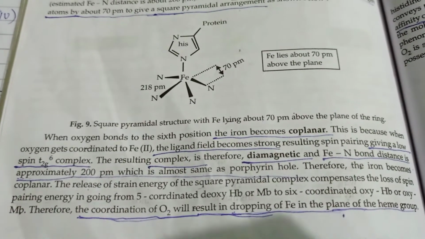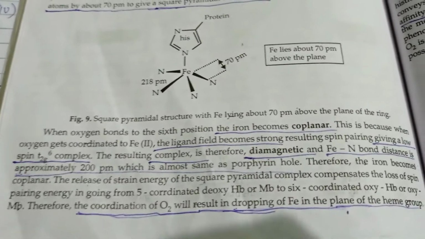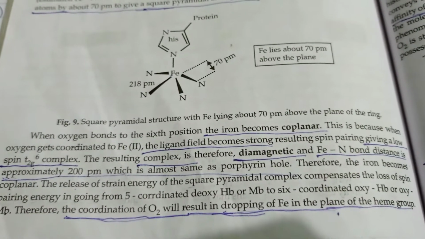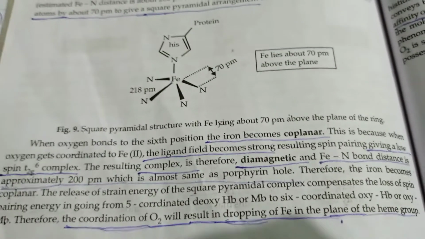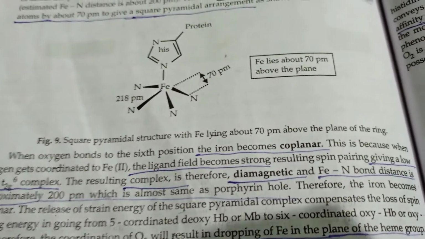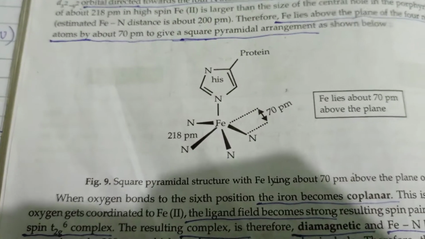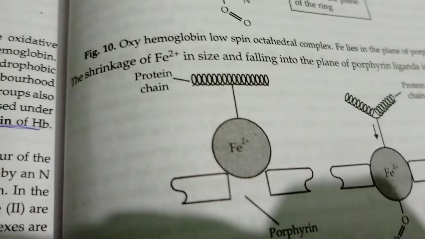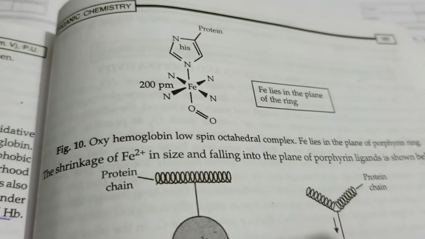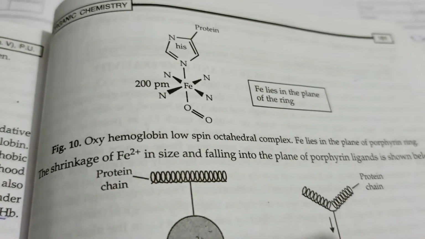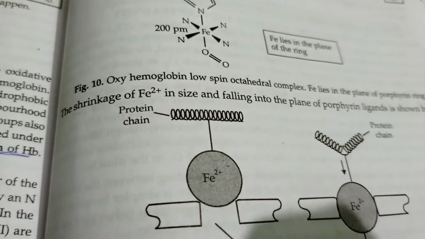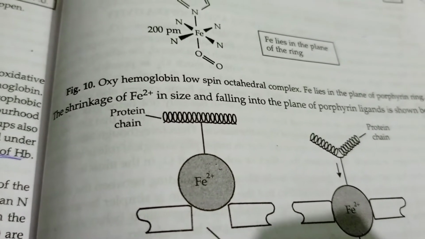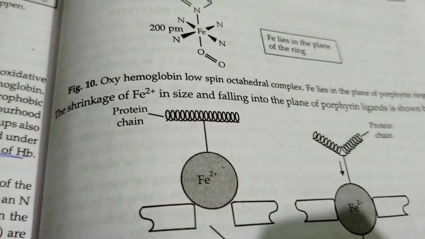The bond length is also 200 picometer, and hence it changes its shape from square pyramidal to octahedral. This is the square pyramidal shape when oxygen is not attached, and this one is the octahedral state when the oxygen gets attached, and as a result the iron falls into the plane of the porphyrin ring.